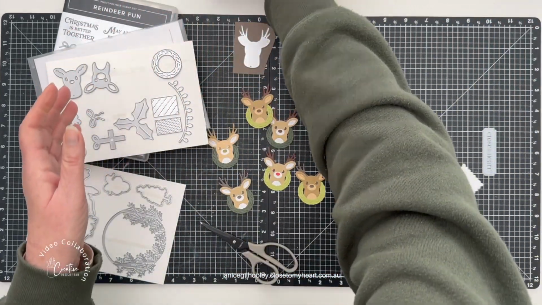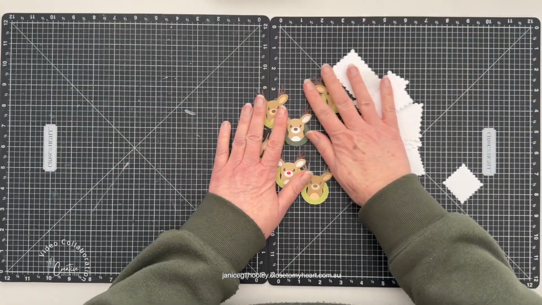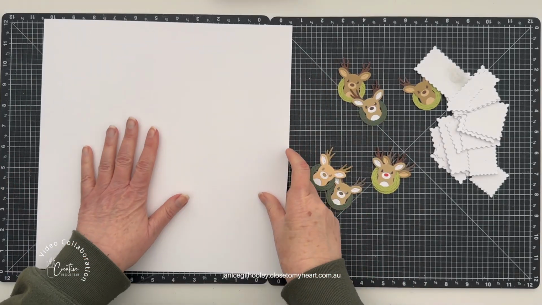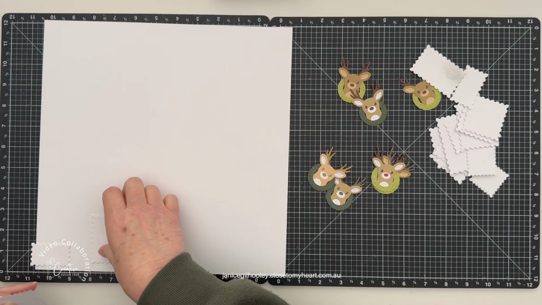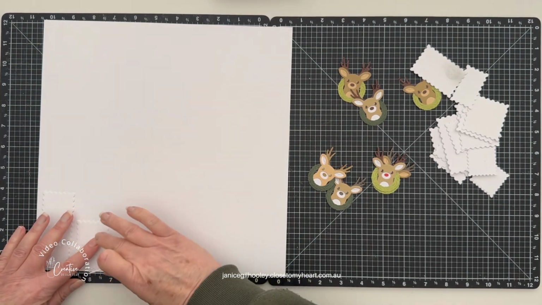So I'm going to move everything away. I'm going to keep my card up here for my inspiration. So today I'm going to be working on a single page layout, and normally I scrapbook on white, and I've got all my postage pieces, and I'm just going to fit these in like a little jigsaw puzzle going up the left side of the page.